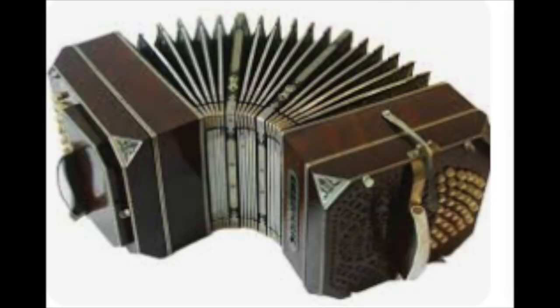There's no electronics in this, and the instrument, the bandoneon, is played by Dino Saluzzi. I'm reading this off the back here. If I'm pronouncing that wrong, please feel free to comment and let me know. It's like a concertina. It's like a squeeze box.